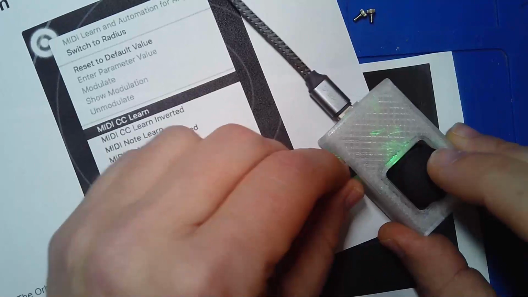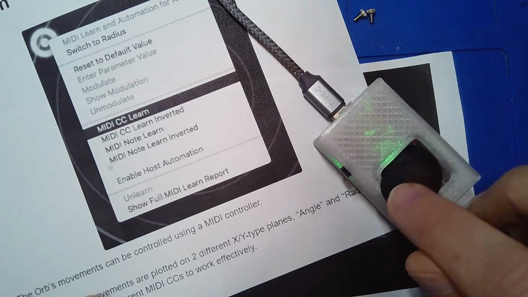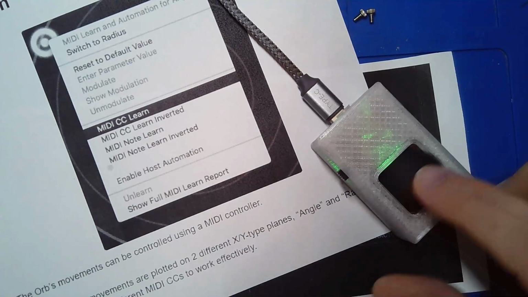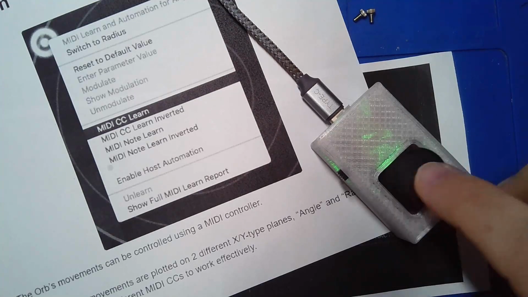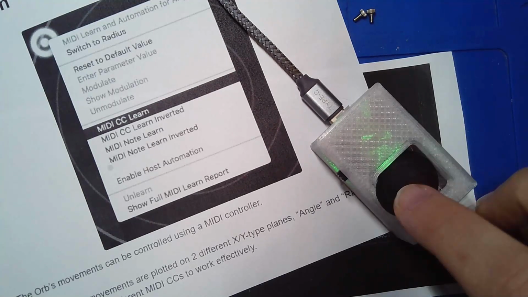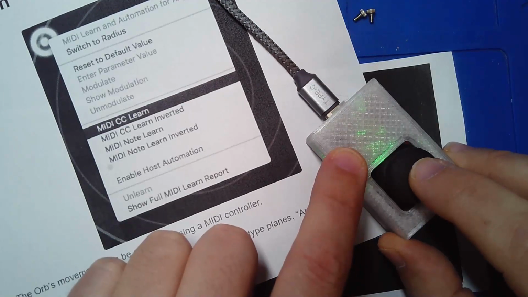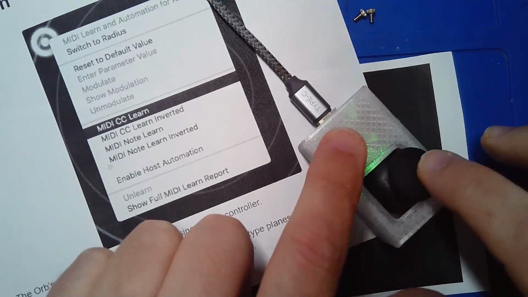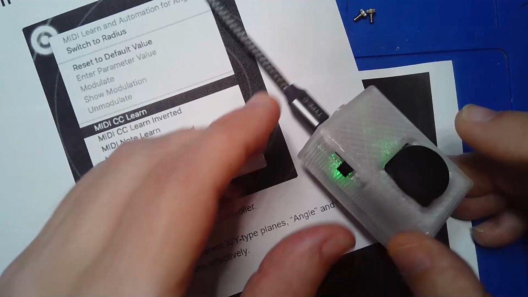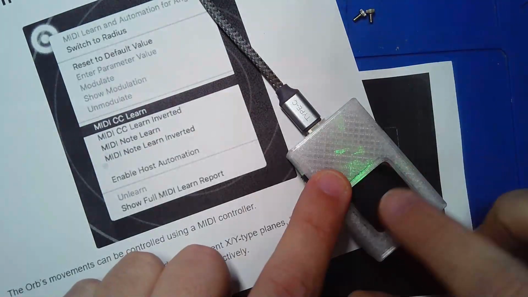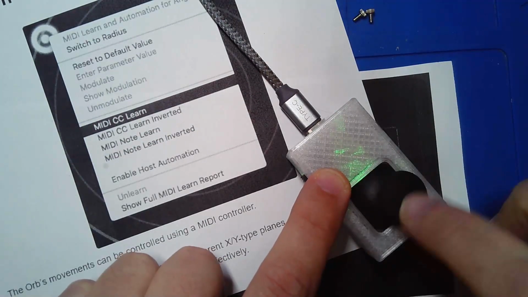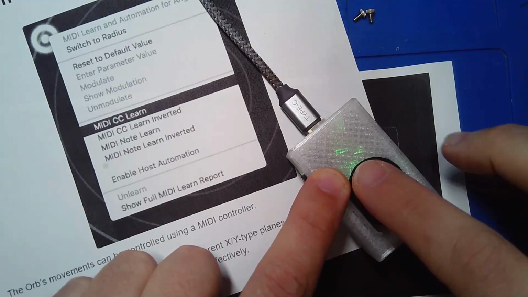You switch it to X mode, you learn, you move the stick back and forth. You don't have to worry about jostling it the wrong way, because the code in here is only going to send those X coordinates. And the same thing for Y. If you were in Y, it would only send the Y.